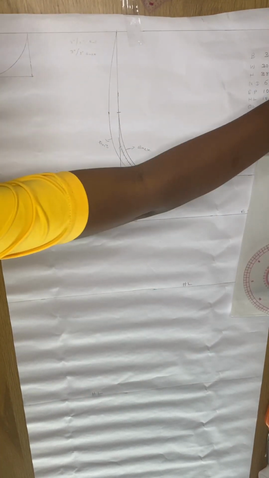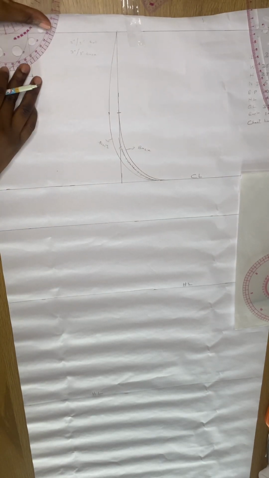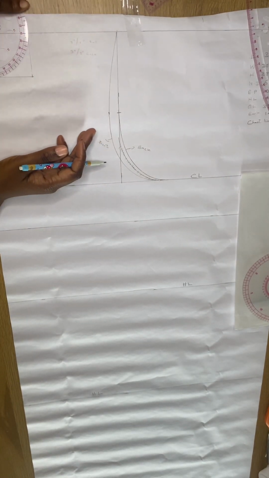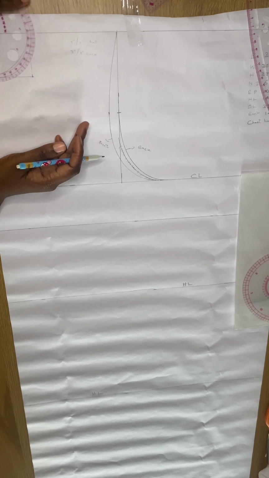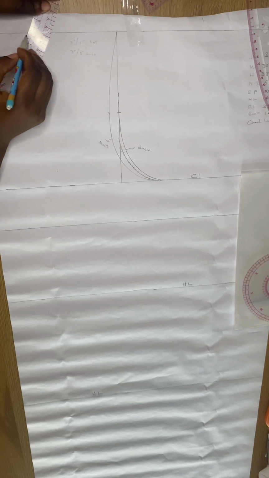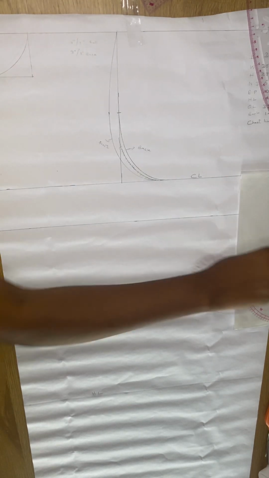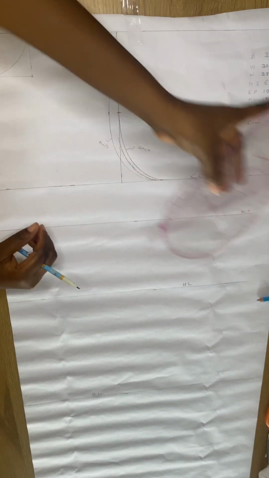Depending on the type of neck you want, of course, you can decide to use another one there. You can decide to use this. You can say this is what you want from here. Whichever one, depending on the picture. So that's that, by the way.